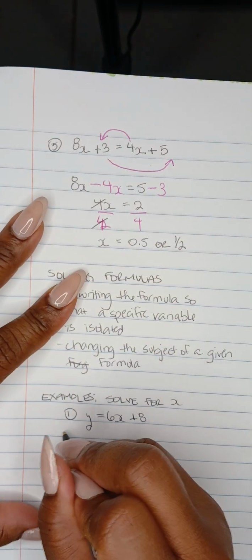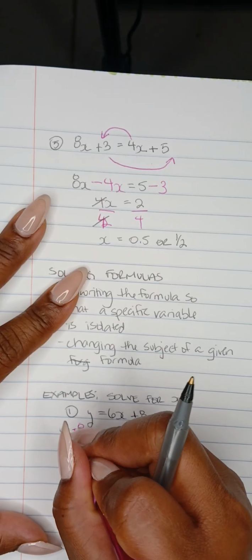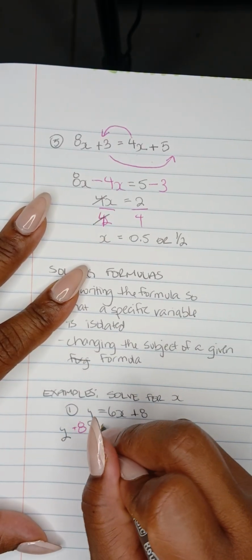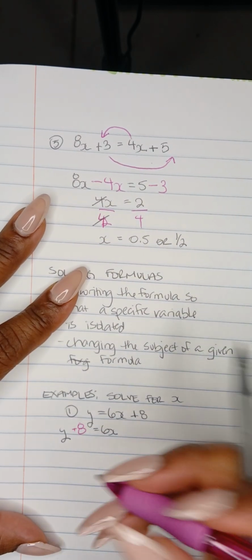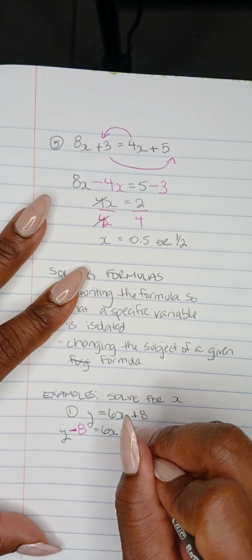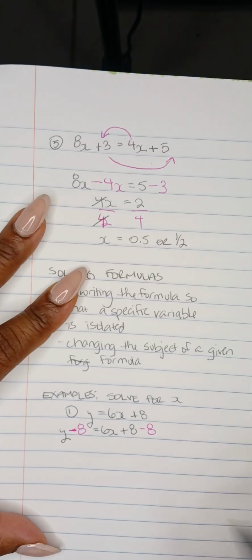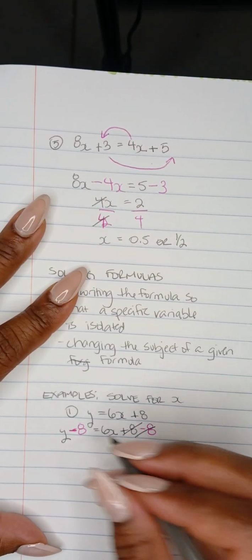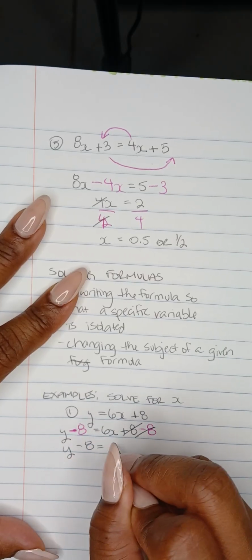So the first way, we'd have y minus 8 equals 6x plus 8 minus 8. Sorry, that should be minus. Okay? So these two cancel out, and so we end up with y minus 8 is equal to 6x.